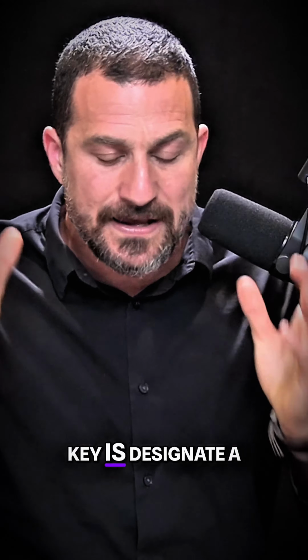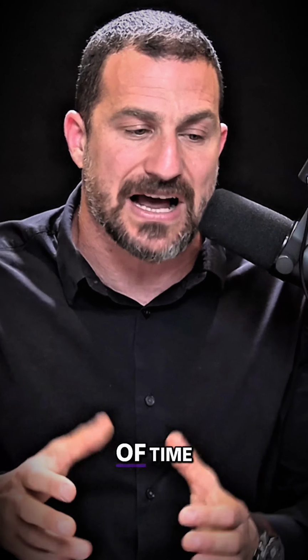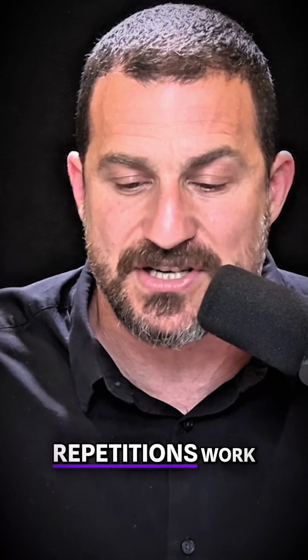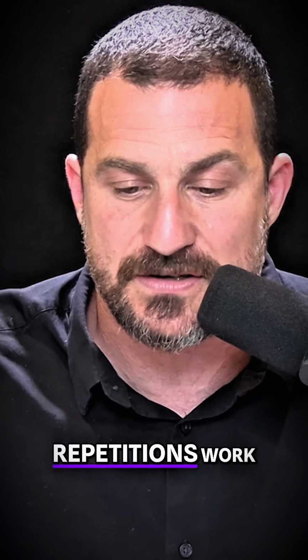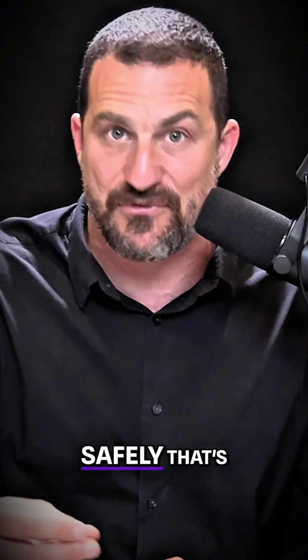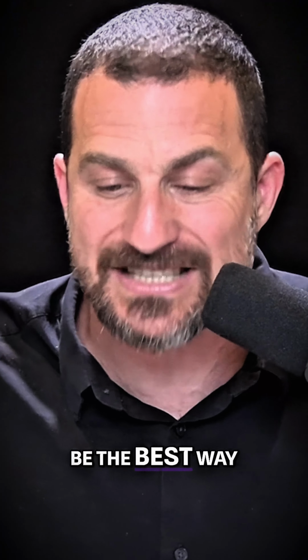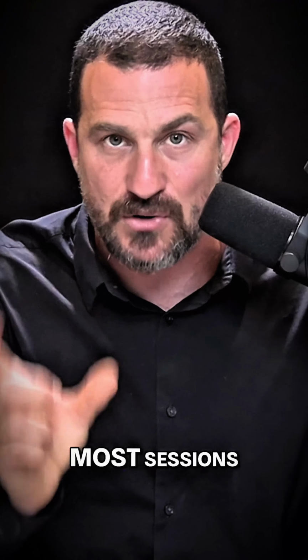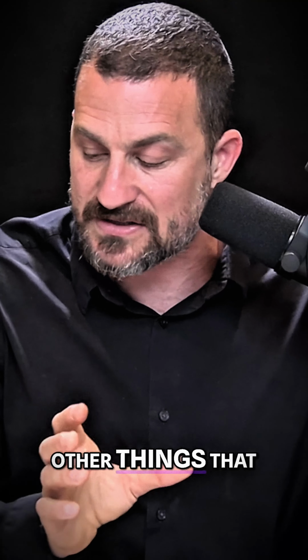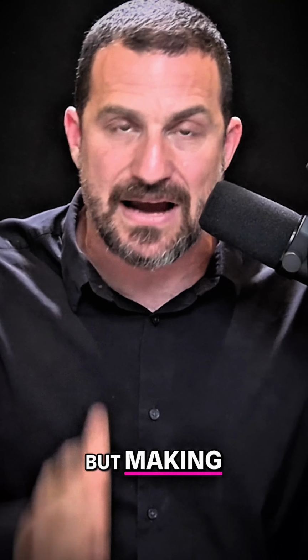So the key is designate a particular block of time that you are going to perform repetitions. Work for time, and then try and perform the maximum number of repetitions that you can do safely. That's going to be the best way to approach learning for most sessions. I will talk about other things that one can do. But making errors is key.